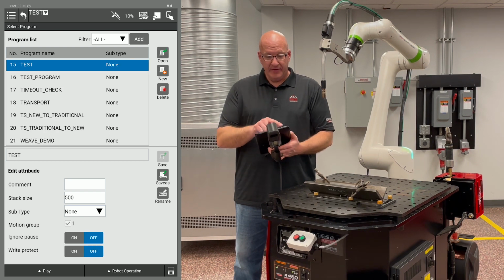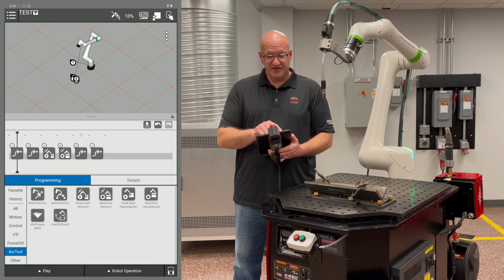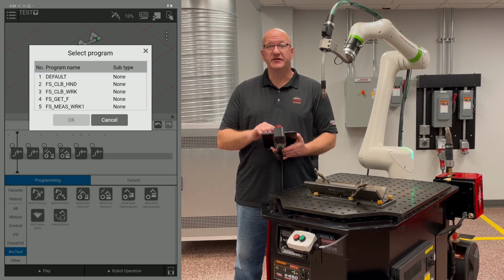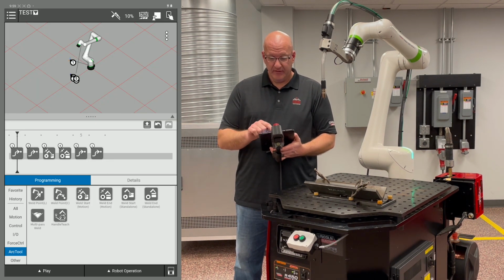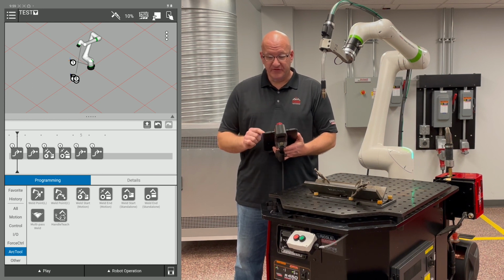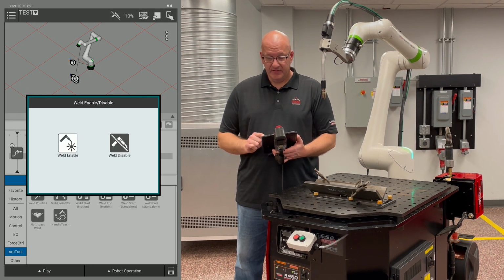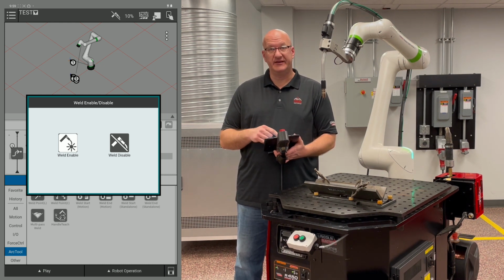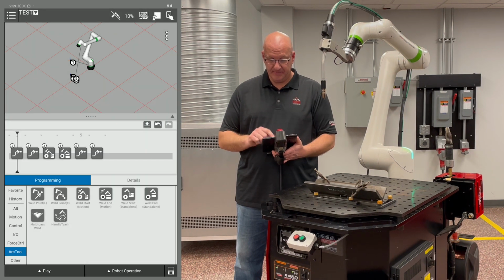If I go to select program, I can do a new program, I can rename a program, I can delete a program. If I go just to the right of that, I have a drop-down menu, and this is where I can choose an existing program. Moving further to the right, I have my little icon there with a torch with a line through it. So right now my weld is disabled. This is where I can enable my weld by clicking on that.